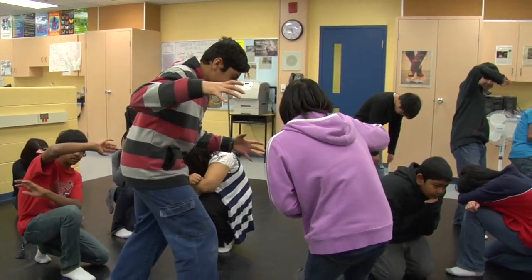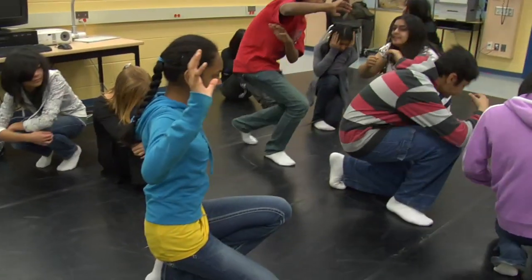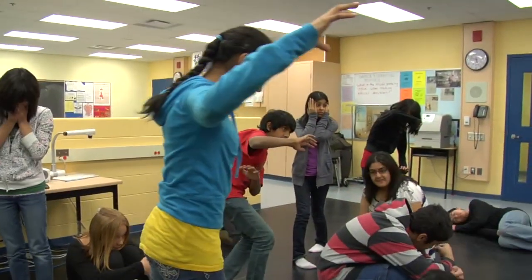What we were just doing was body storming. It's sort of the physical version of brainstorming. So the students had a chance to get their ideas out on paper of what they were thinking. And what they were doing here was having a chance of trying out different ways that the elements of dance might be used to help convey some of these messages.